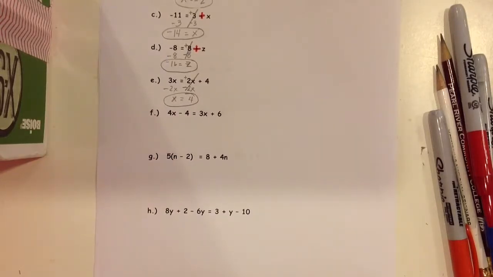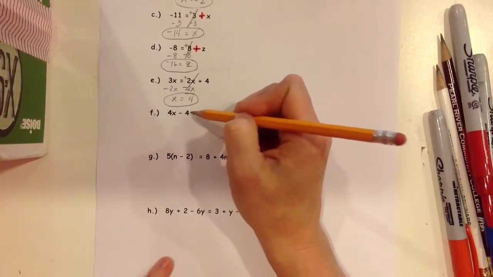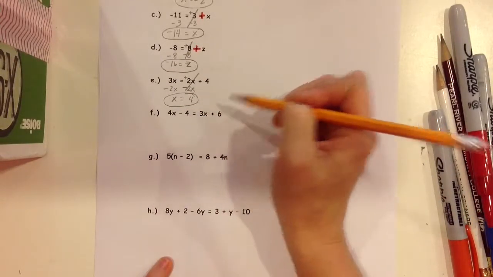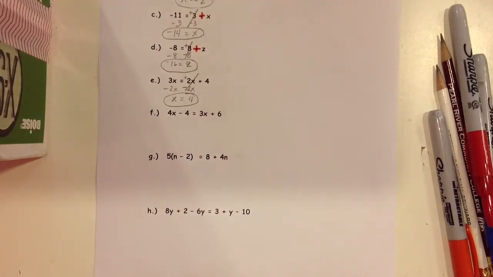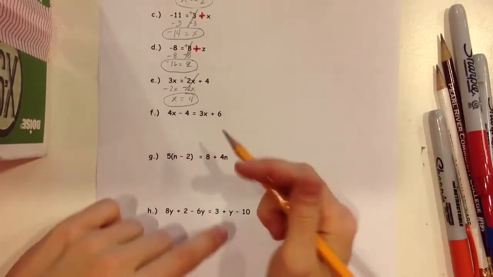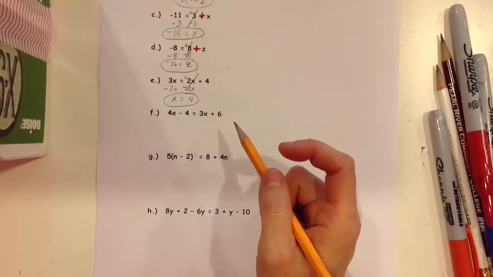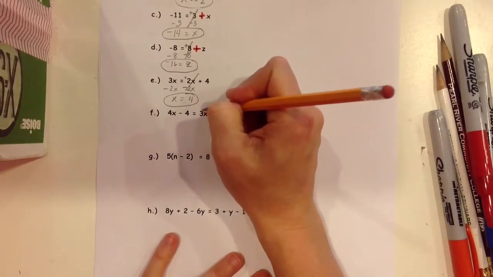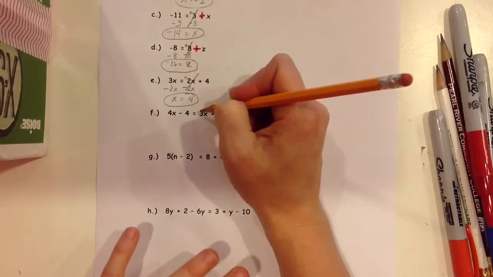Letter F, the next problem, we have 4x minus 4 equals 3x plus 6. Notice that we have variables and numbers on both sides of our equation. That means that there's a lot of things we could do. I always move my variable first, and I always move it to the left. So that means that I'm going to go for that 3x, and I'm moving it to meet up with my 4x, just because I always do it first.